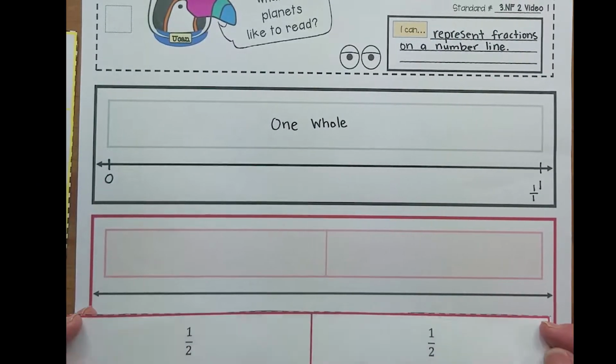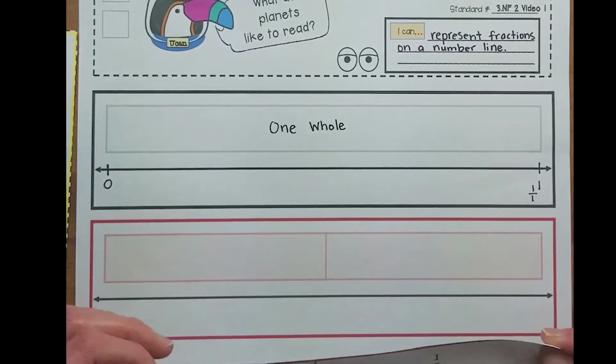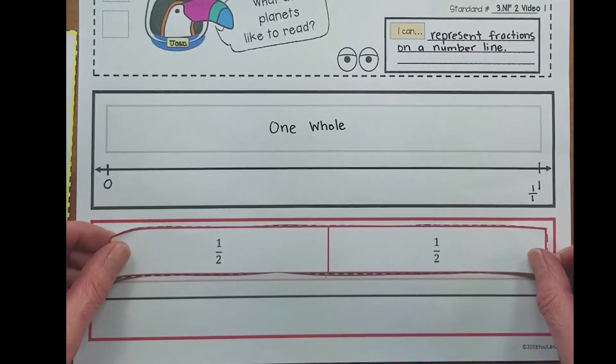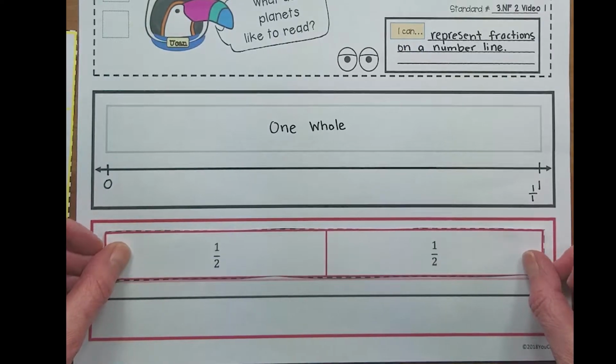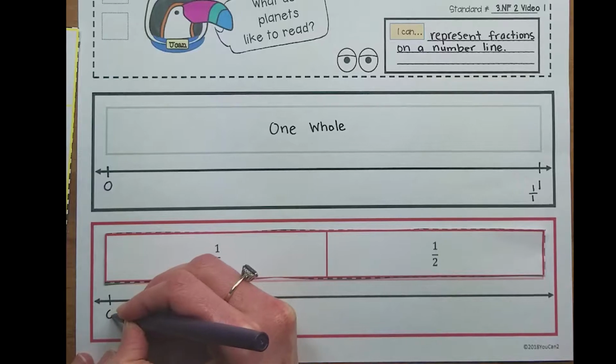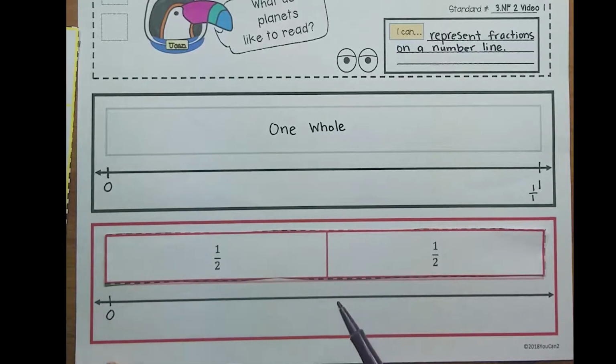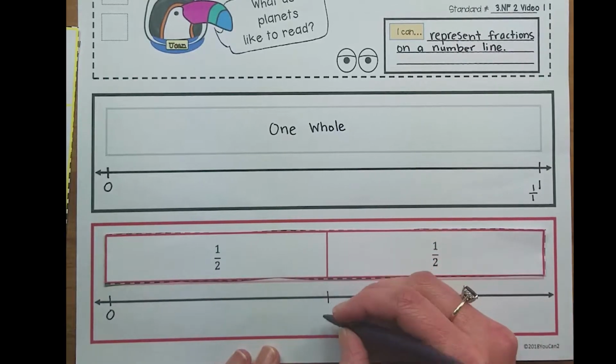Now find your fraction strip that shows 1/2 and 1/2, making one whole. We're going to lay that on top. And we're going to start our open number line over here with a 0. And this time, I'm going to be thinking about intervals of half. So this is one interval, this is my 1/2 mark.